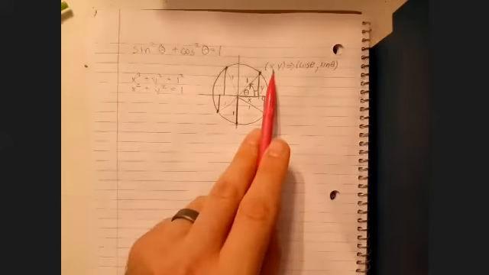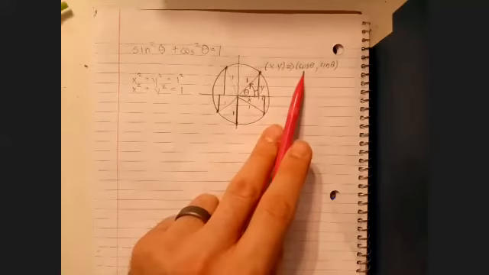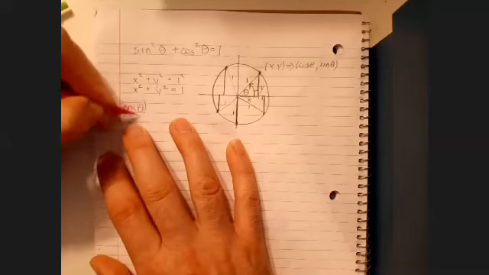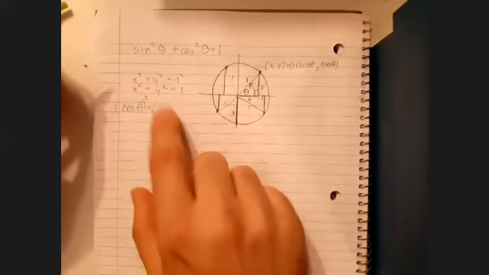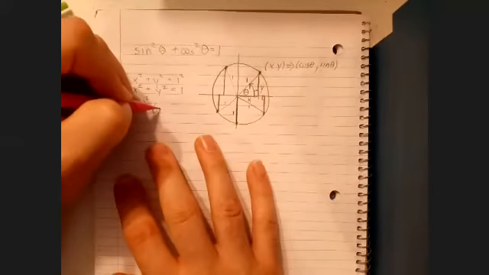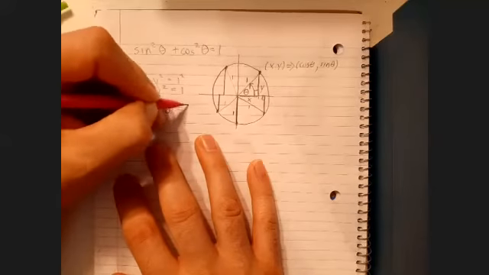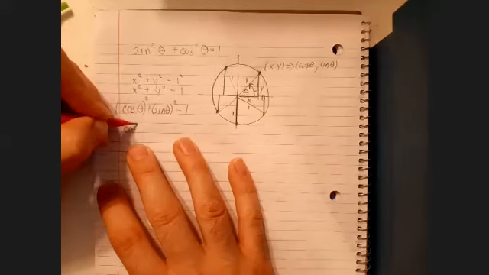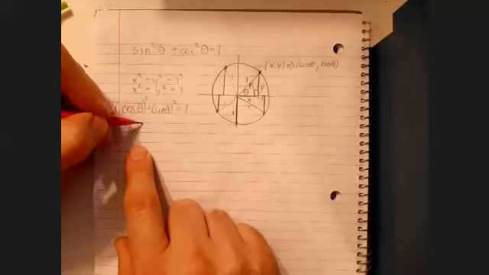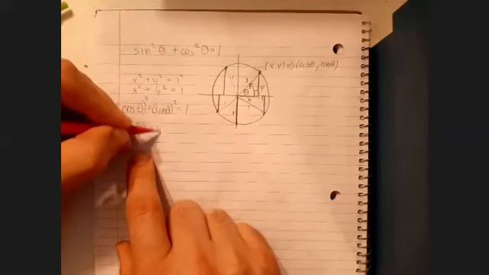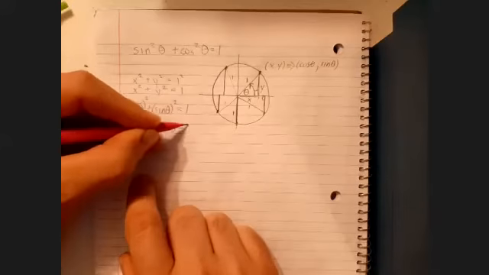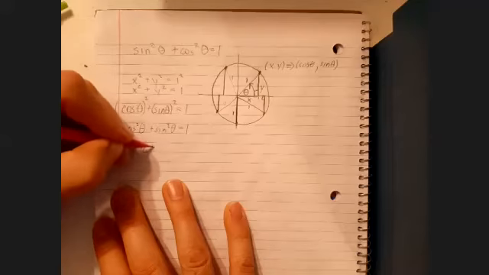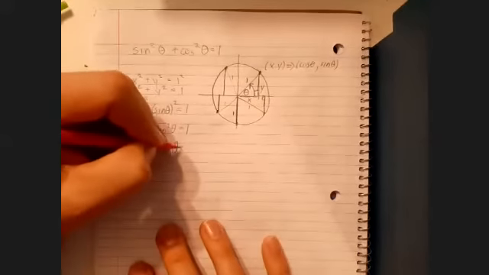Well, if you remember what I just told you, that x corresponds to the cosine of the angle, that tells us that cosine of theta squared plus y, which corresponds to the sine of that theta, so sine theta squared equals 1. Okay, and when you square a trig function, convention is that you put the square after the abbreviation before the angle. So cosine squared theta plus sine squared theta equals 1. And since this is addition, you can rewrite it as sine squared theta plus cosine squared theta equals 1.